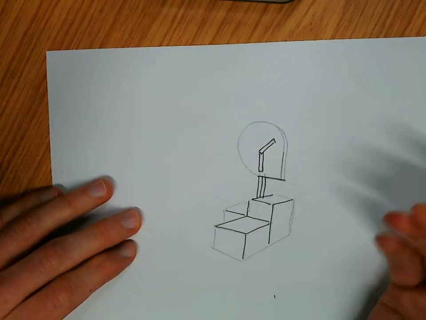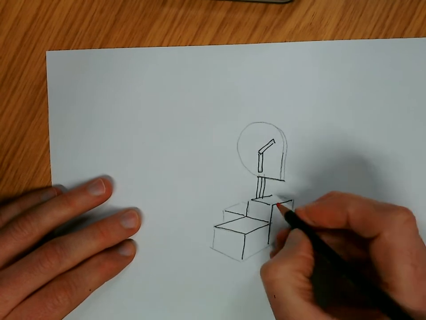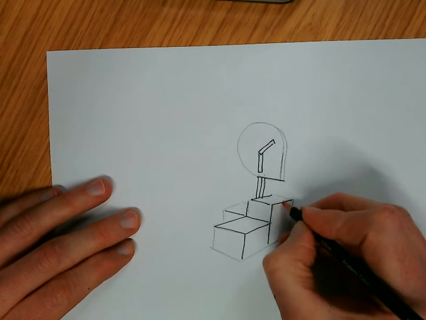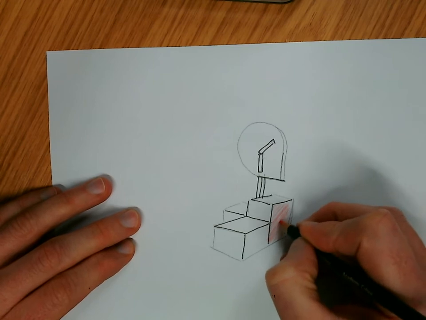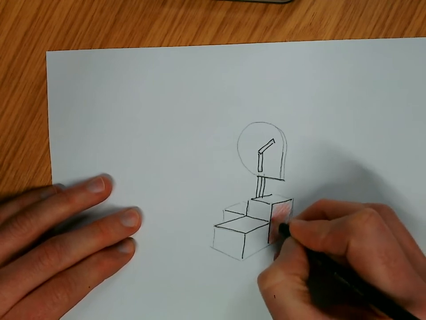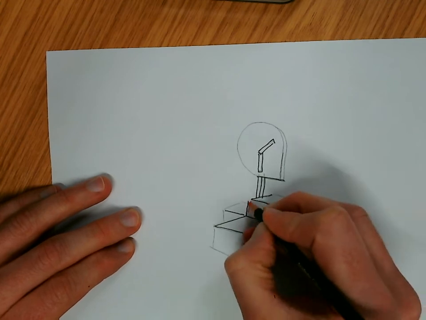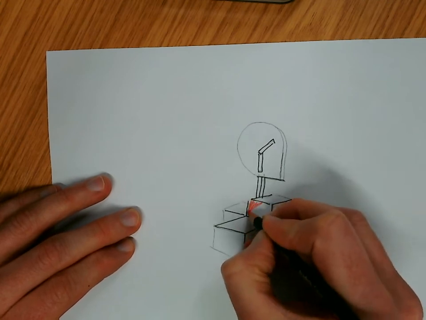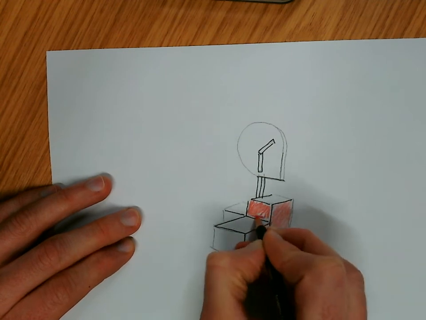So if it's De Stijl, it's going to be simple colours. And imagine my light's coming from this direction, I'm going to leave this side light. And bear in mind, De Stijl is very blocky and sort of simplistic. Other design movements are far more intricate and detailed.